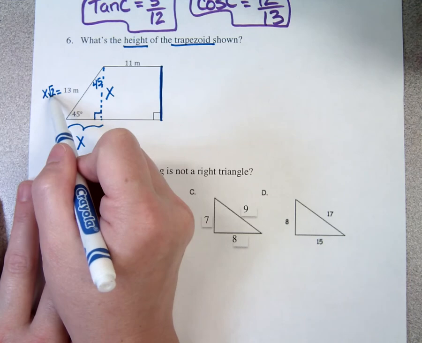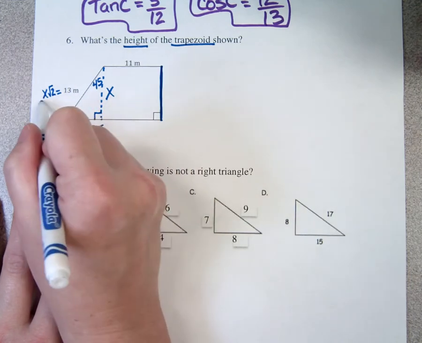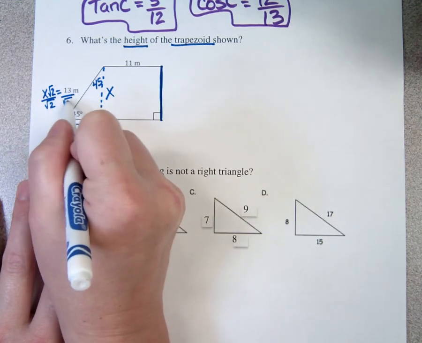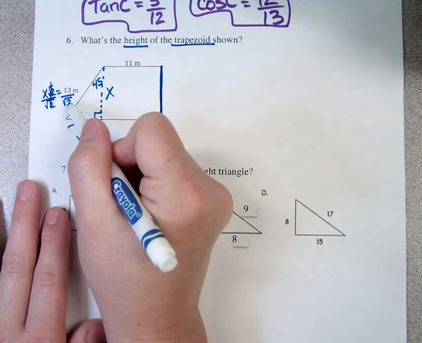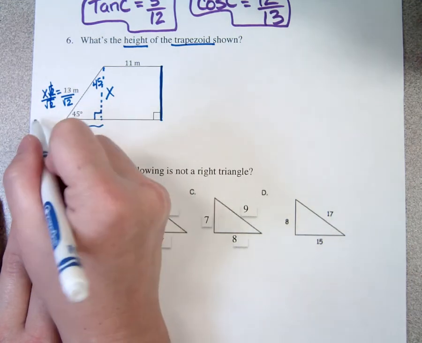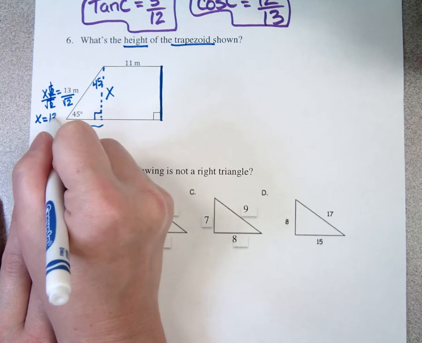Okay, to solve for x, I have to move the square root of 2. So this is where I divide both sides by the square root of 2. Remember, we can't ever leave a square root in the denominator. So this is when we rationalize that denominator.